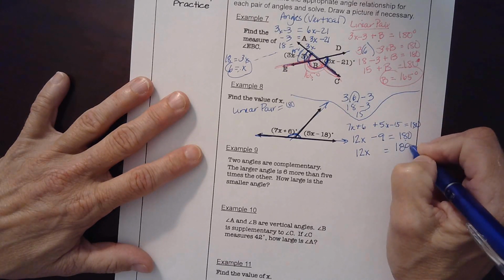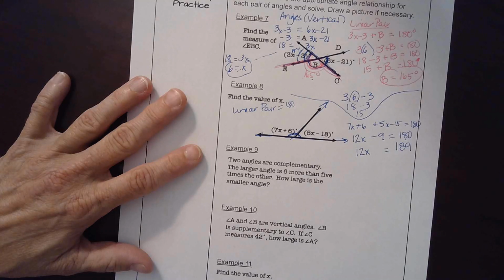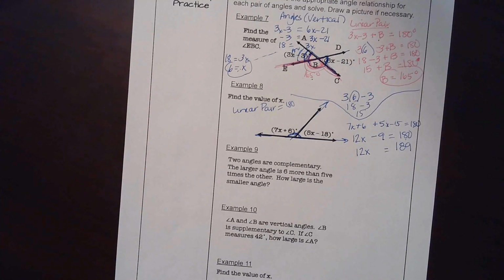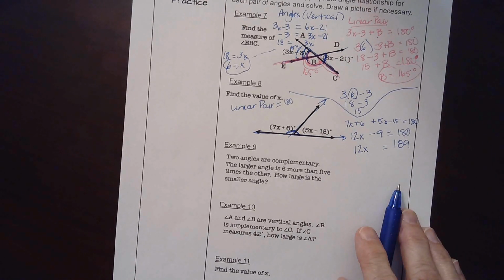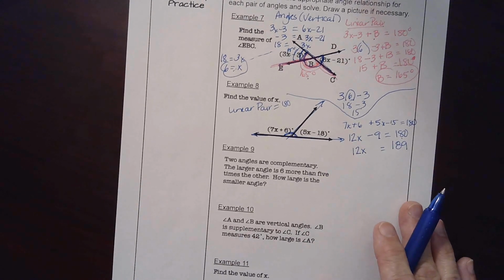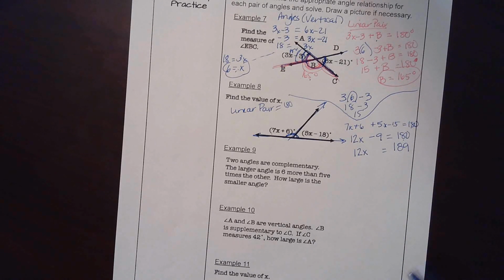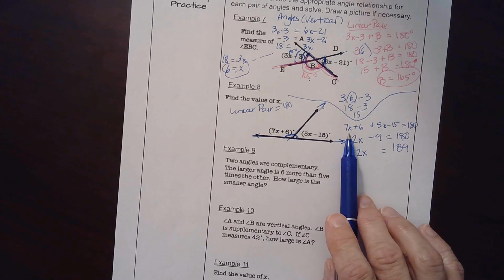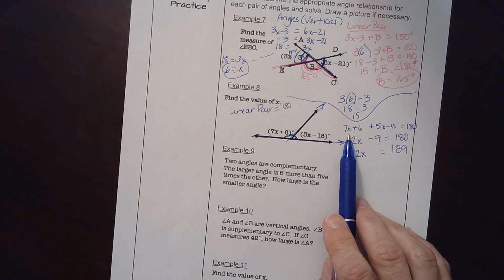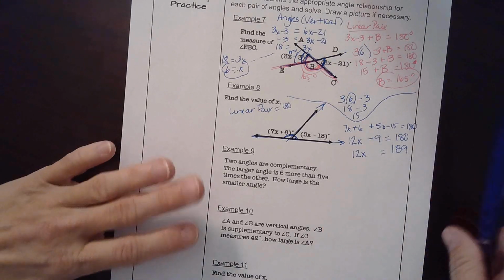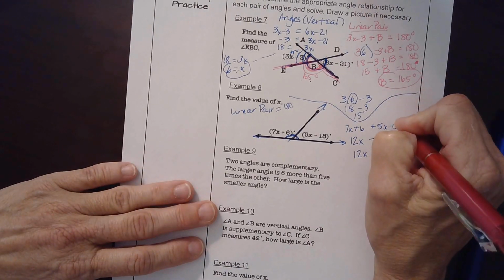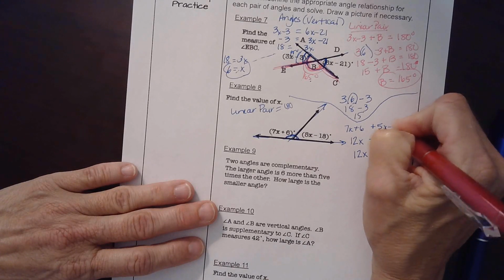I don't know what I was thinking. Okay, so this is not going to go in evenly, and that is bothering me for a minute. I've got 7x plus 6 equals, oh, here's my mistake. This should be 18.